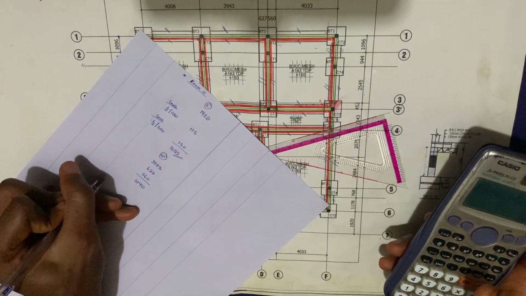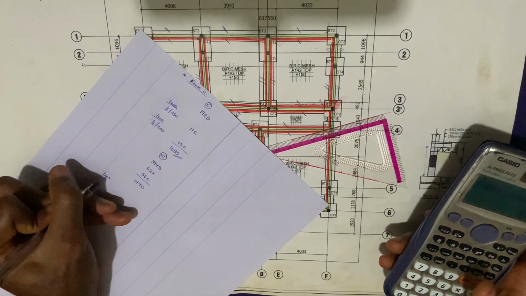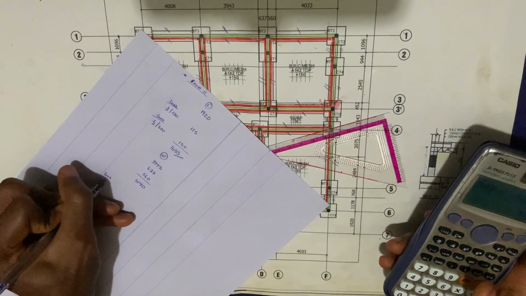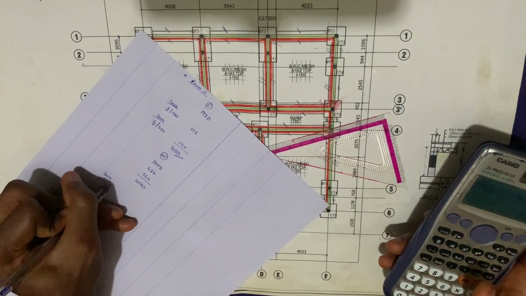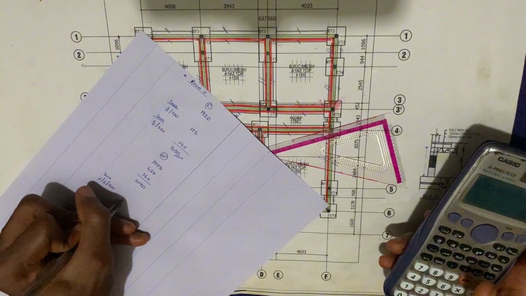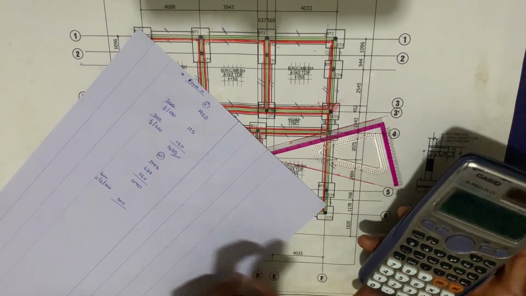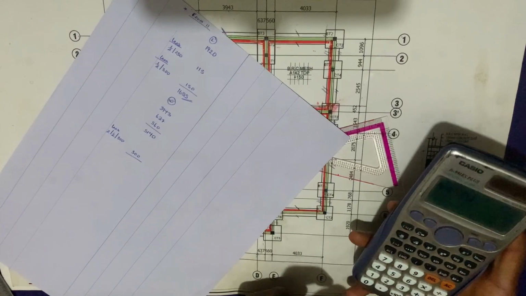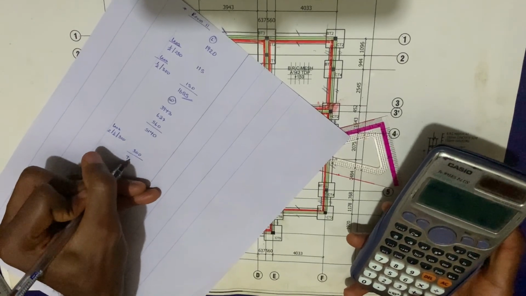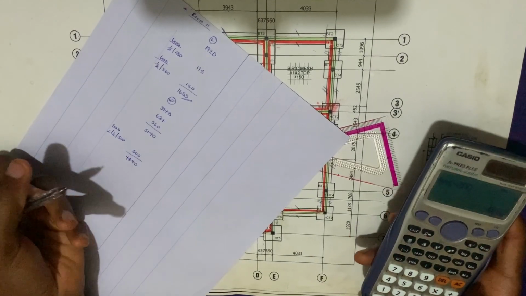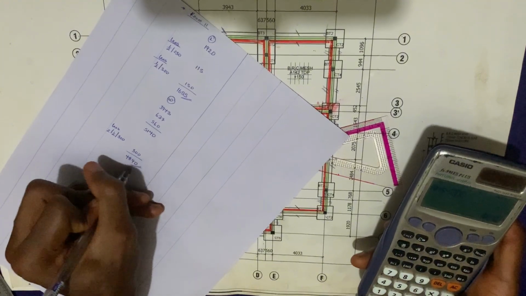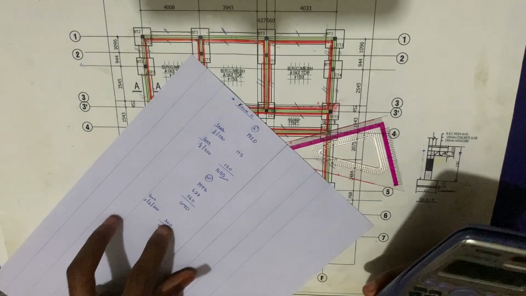So we'll now less 2 by half of 300, and that's going to be equal to 300, and then we close. 5140 minus 300 is equal to 4840. So this is our width.